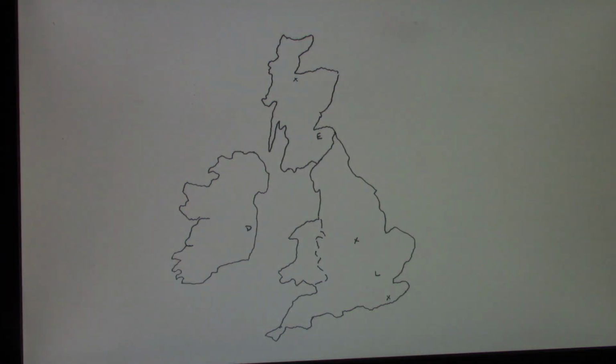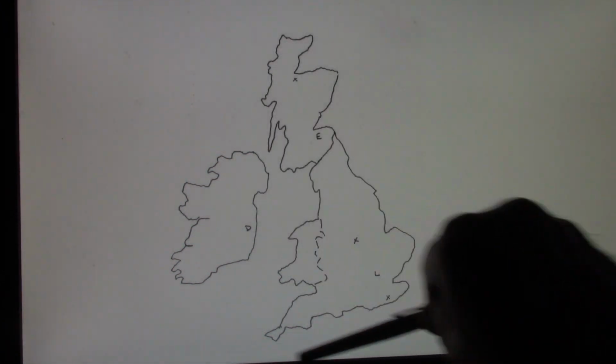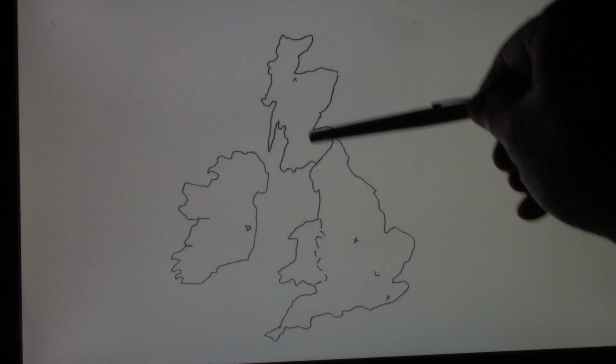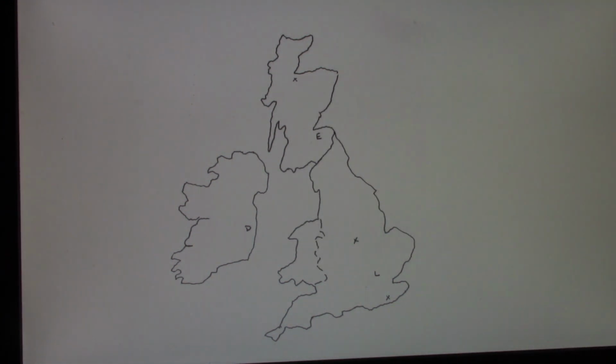Now, it's important on a map like this to find the Battle of Naseby. Now, to help you out, 3 letters have been placed on the map. L for London, the capital of England, E for Edinburgh, the capital of Scotland, and D for Dublin, the capital of Ireland. Now remember, these 4 land masses here make up the Great Britain: England, Scotland, Wales, and Ireland.